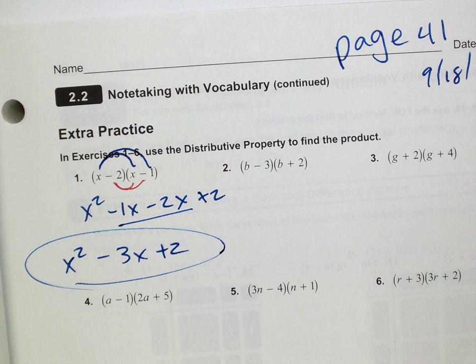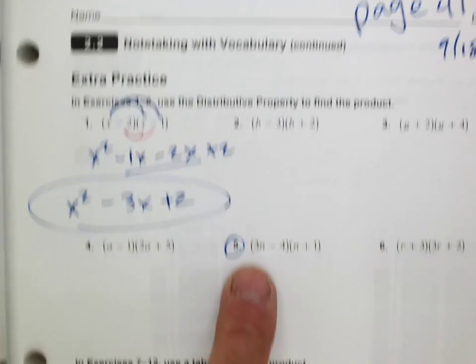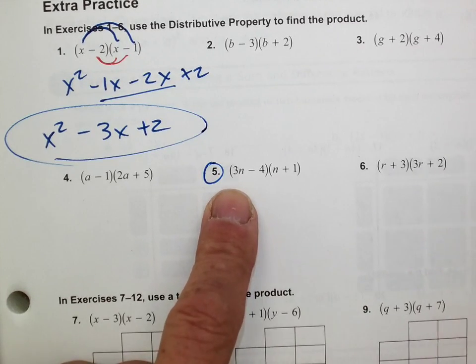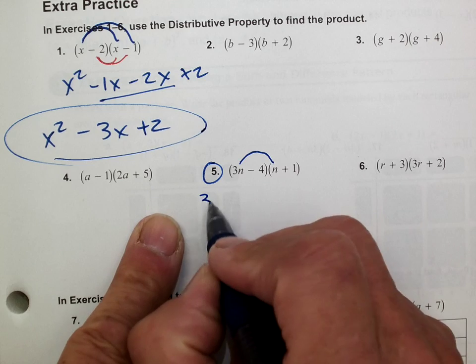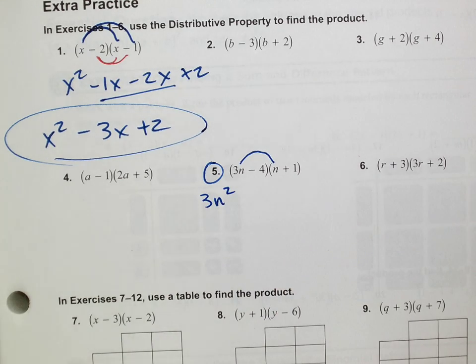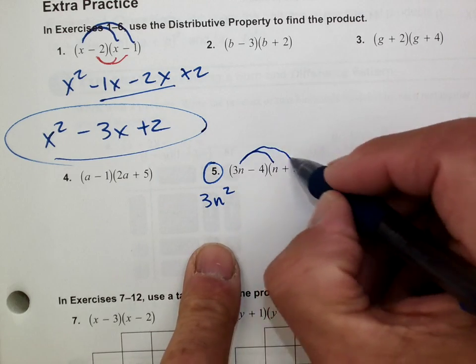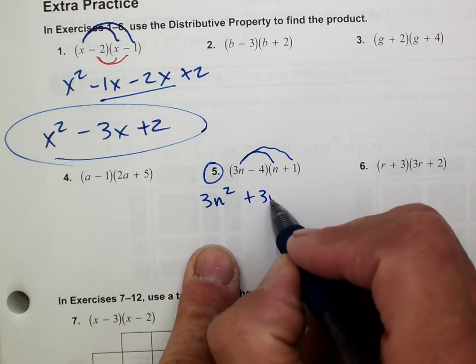Okay. Let's move to something a little bit more challenging. Let's move to number 5 because 2 and 3 are the same, right? Everybody agree with that? Let's move to 5, okay? All right, so again, we're just going to multiply. 3n times n is 3n squared because n times n is n squared, okay? 3n times 1 is a positive 3n.